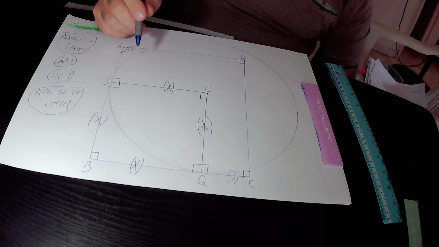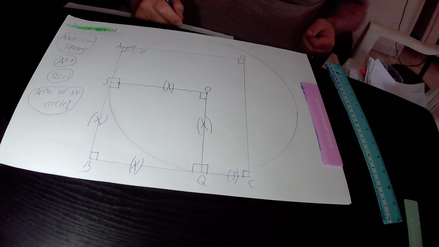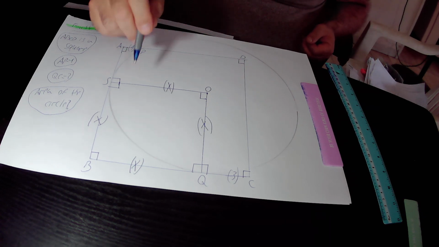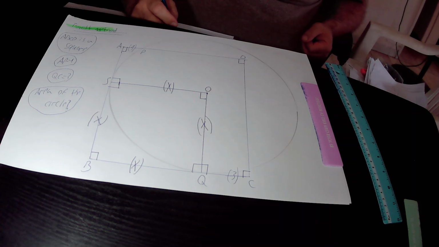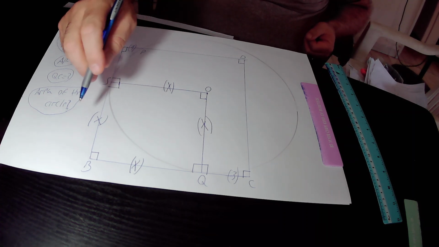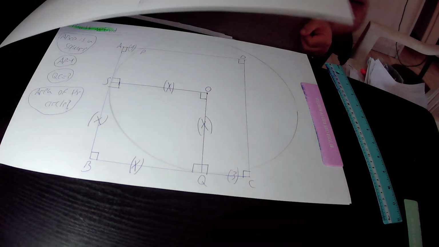So we know that all the sides of square ABCD are equal to each other. That is to say, side AB equals side BC equals side CD equals side DA. And especially side AB equals side BC. So I write it down.